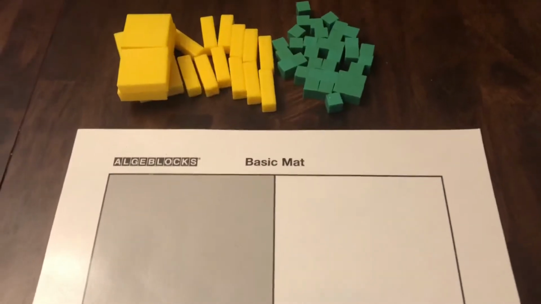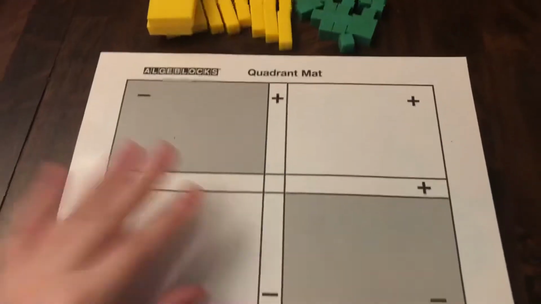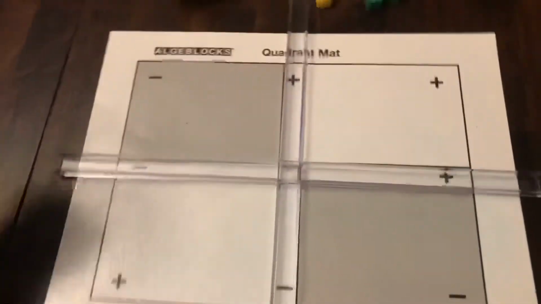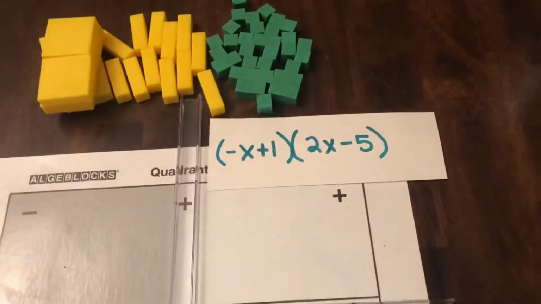Next, we are going to look at a multiplication problem. However, for our multiplication problem, I will need to switch mats. So we're going to go from our basic mat to our quadrant mat. We have our track that we can place on the mat. Our problem for multiplication, I'll leave this right here. And we're going to go over our key real quick.